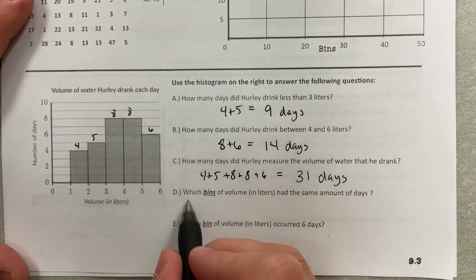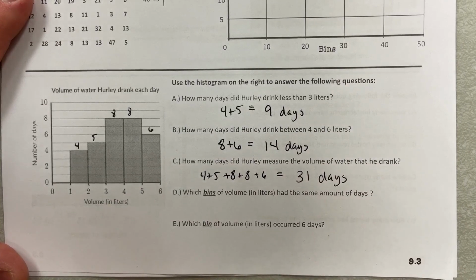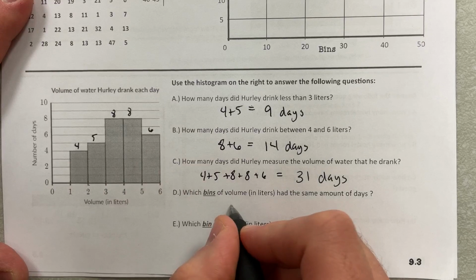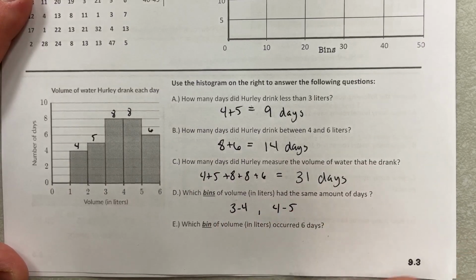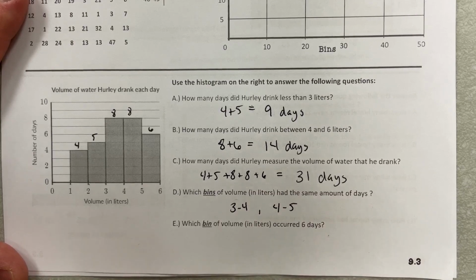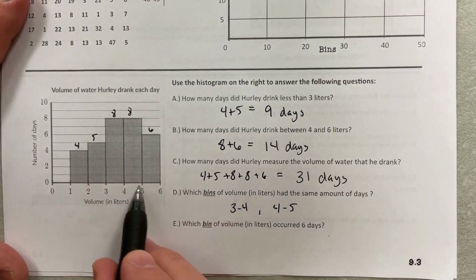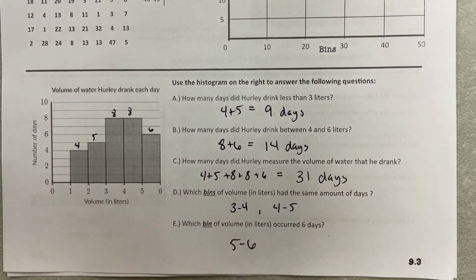D, which bins of volume in liters have the same amount of days? Well, there's only 2 bars that have the same amount of days, 8 and 8, and that is from the 3 to 4 bin, and the bin from 4 to 5. Which bin of volume in liters occurred 6 days? Well, 6 days, he drank from 5 to 6 liters of water. So there we go.